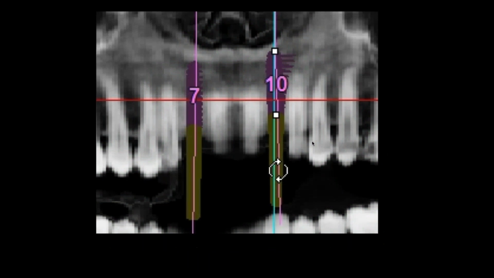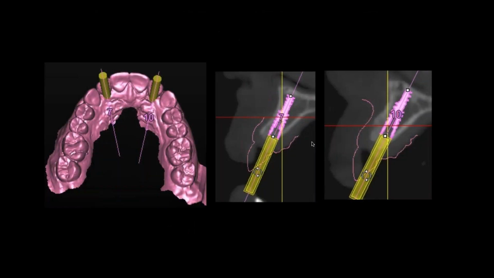I got some impressions on it. You can see we have a 7 and 10 straight up and down. So we got them lined up. They're coming out on the lingual, so this is going to be screw retained.